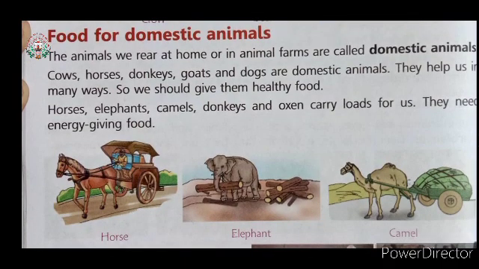The next one, food for domestic animals. The animals we rear at home or in animal farms are called domestic animals. Cows, horses, donkeys, goats and dogs are domestic animals.